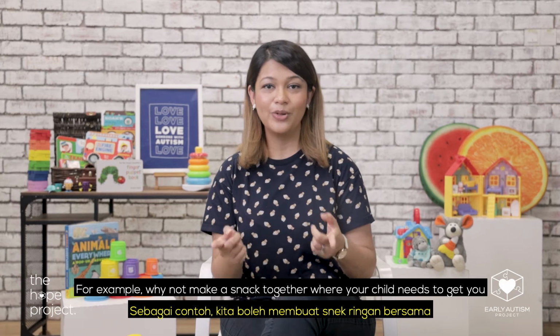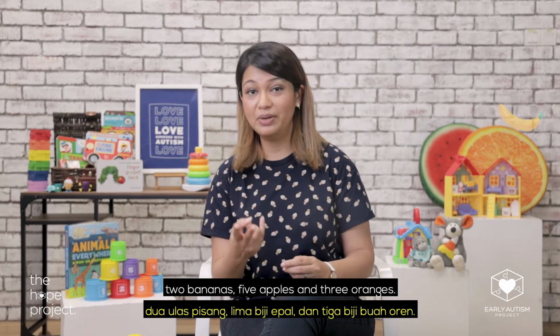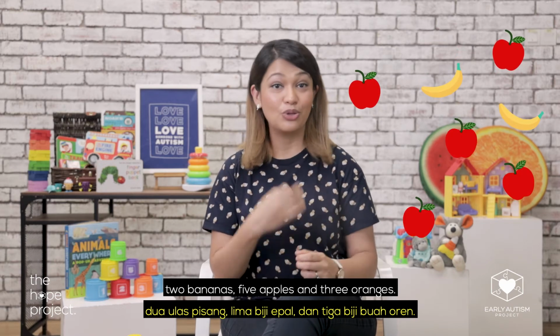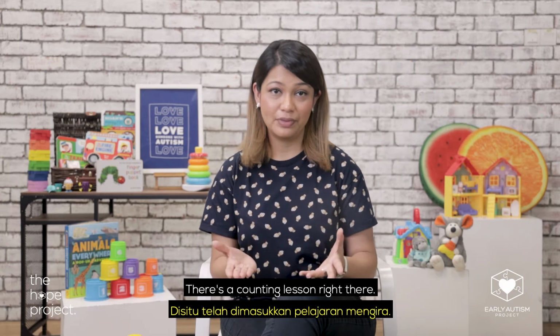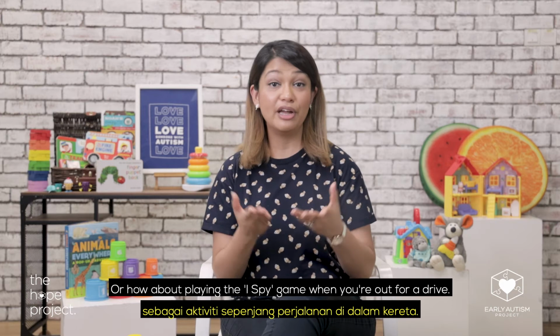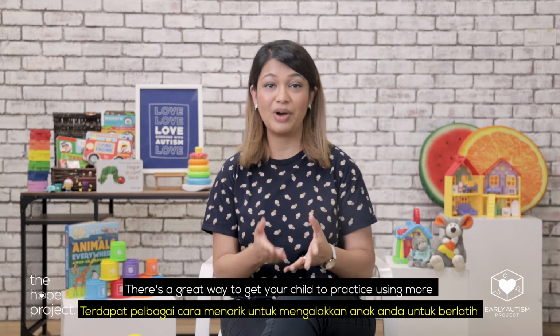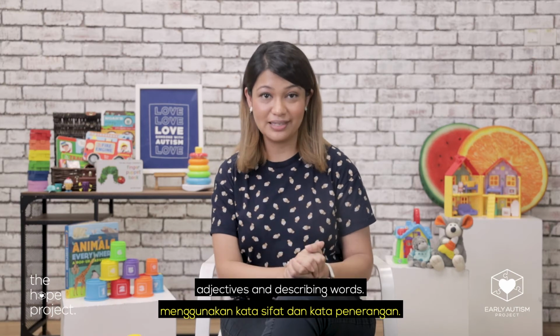For example, why not make a snack together where your child needs to get you 2 bananas, 5 apples, 3 oranges? There's a counting lesson right there. Or how about playing the I Spy game when you're out for a drive? That is a great way to get your child to practice using more adjectives and describing words.